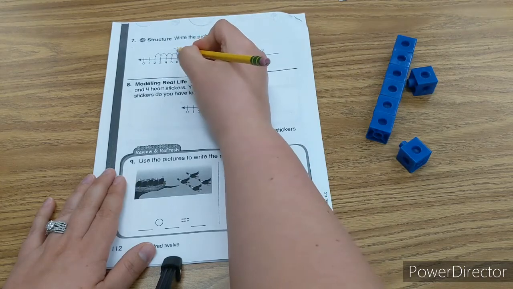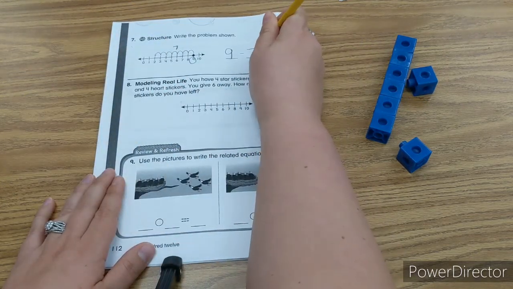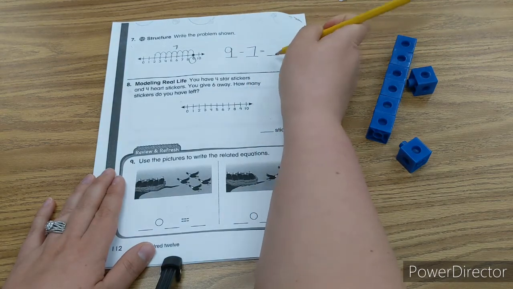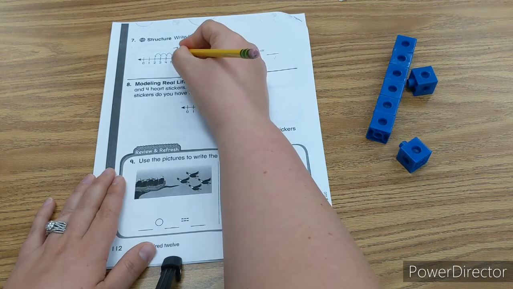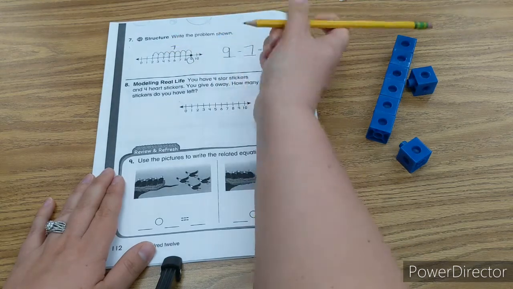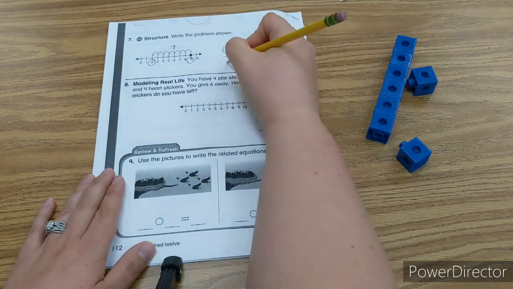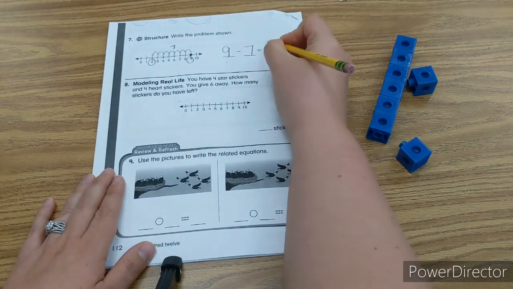So there are 7 bumps, 7 jumps. So minus 7. And it equals our missing part, our difference. 1, 2, 3, 4, 5, 6, 7. Again, we counted back 7. Our missing part is 2. So 9 minus 7 equals 2.